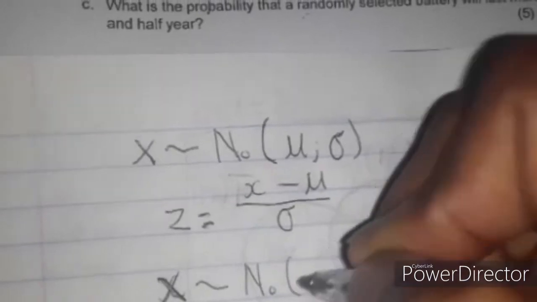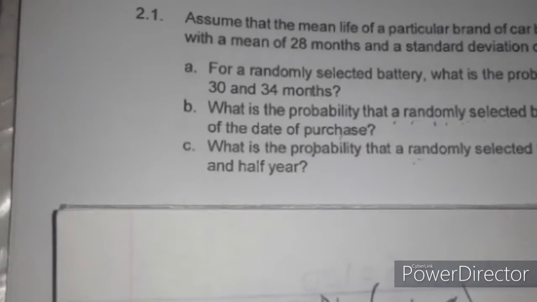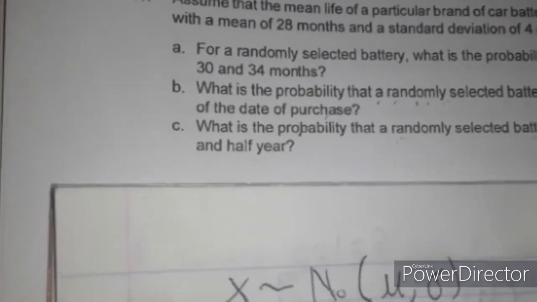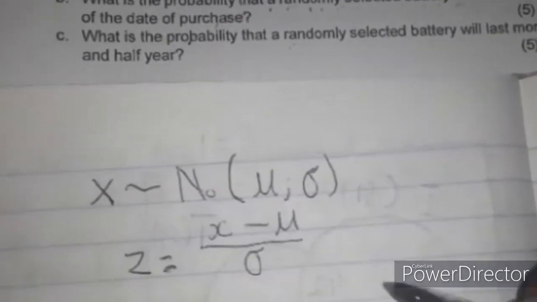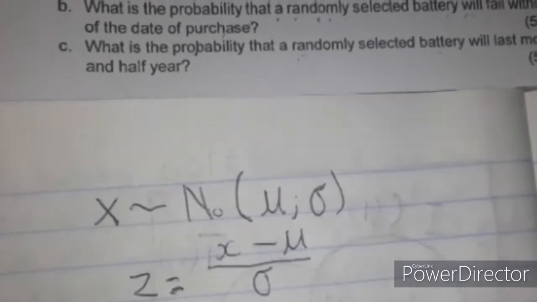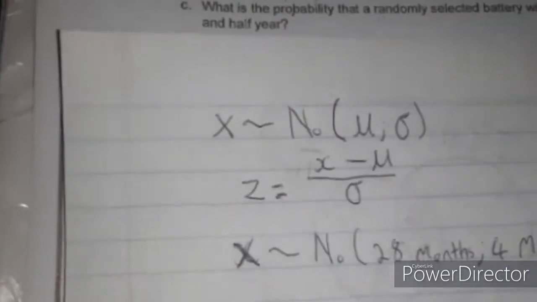So the mean is 28 months. Then standard deviation is 4 months. So we are given the mean and the standard deviation in months.